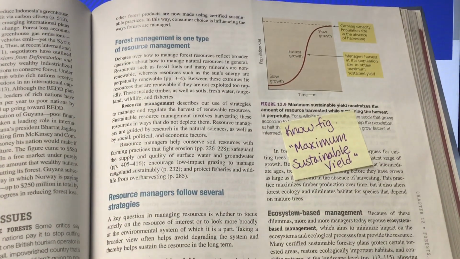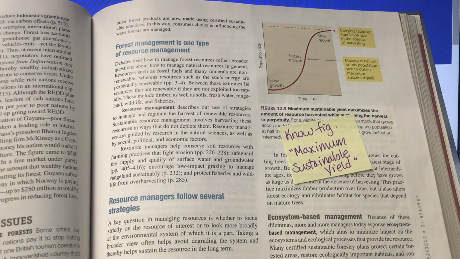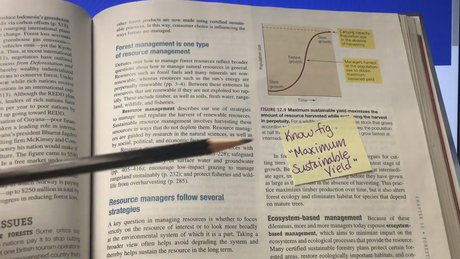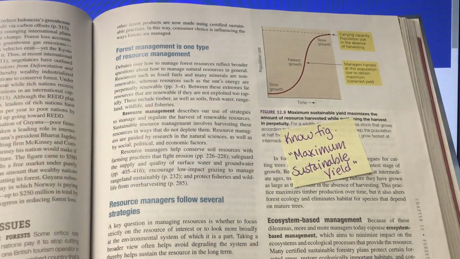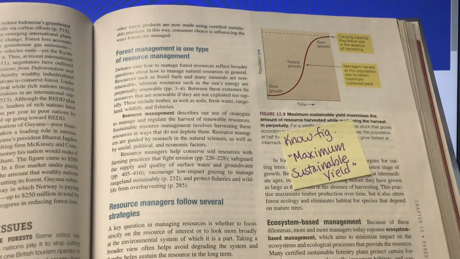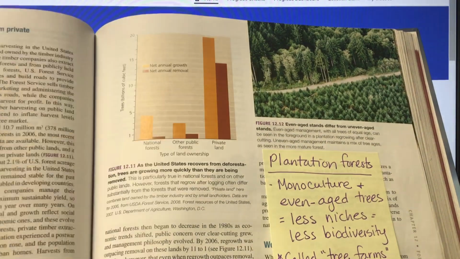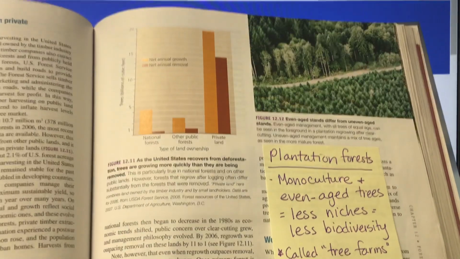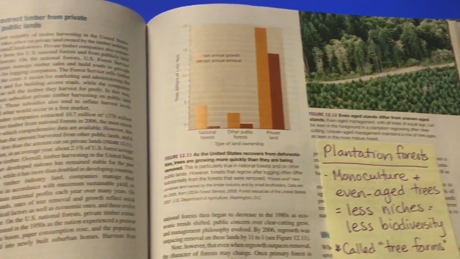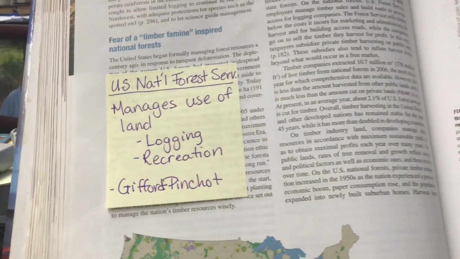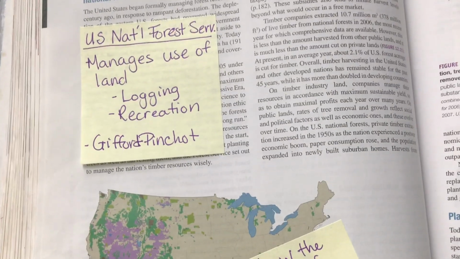They do the same with fishing and quotas. We learned about this with Tragedy of the Commons. The Fish and Wildlife managers determine the maximum sustainable yield for fishing, for hunting, for deforestation, for all our natural resources in the U.S. But a lot of countries don't have that sustainability.